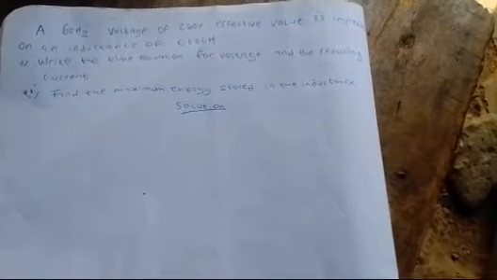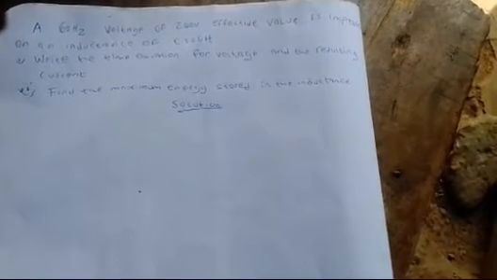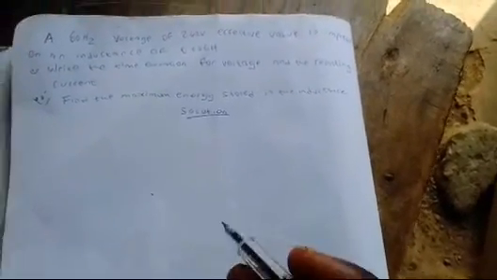A 60 Hz voltage of 240 effective value is impressed on an inductance of 0.326 ohm. Write the time equation for voltage and the resulting current. The second question says find the maximum energy stored in the inductance. First, I'd like to look for the equation for voltage.